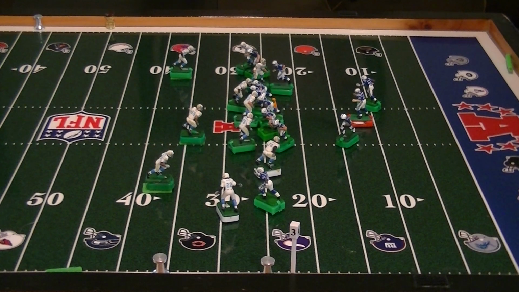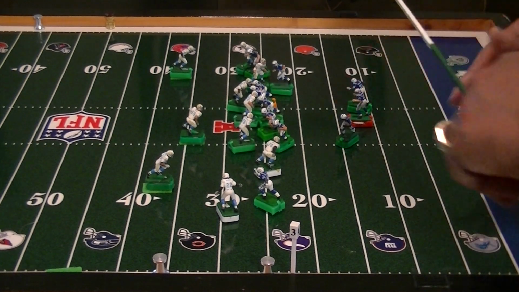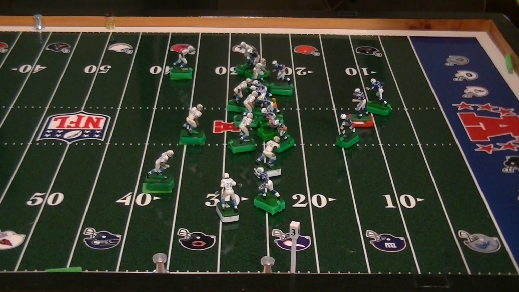Now, the one thing to know about a running play: for a running back to carry the ball, he has to be within the tackles, which this player qualifies, and his base has to be even with, or behind, the quarterback.